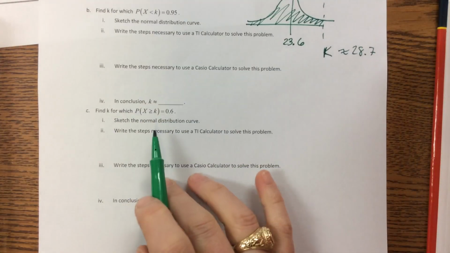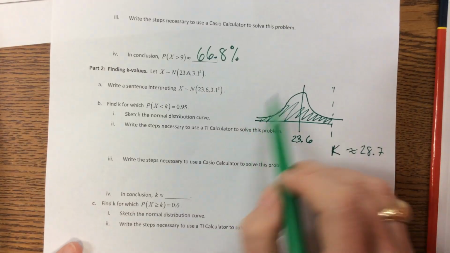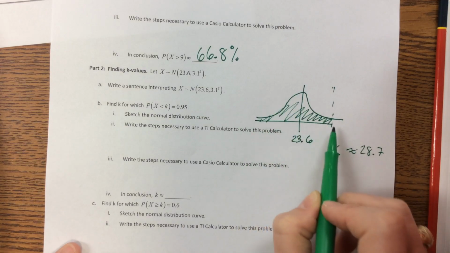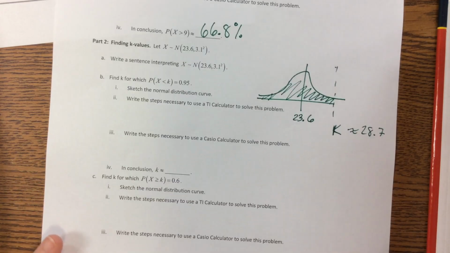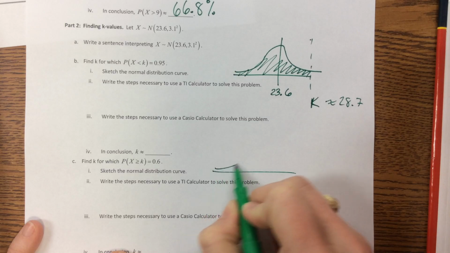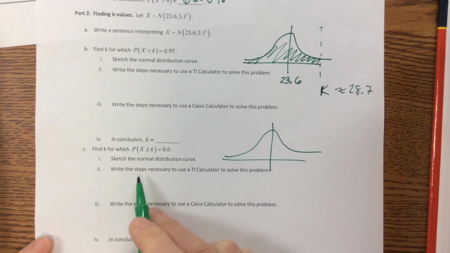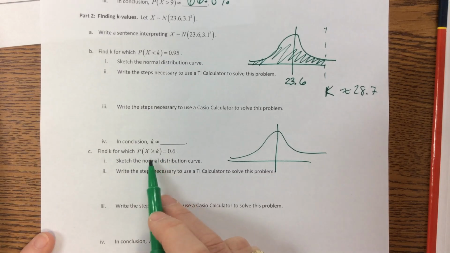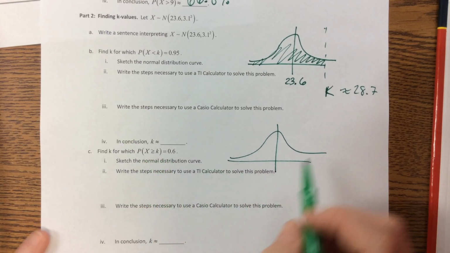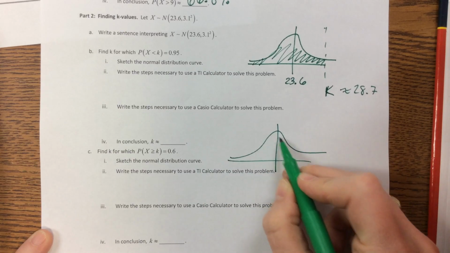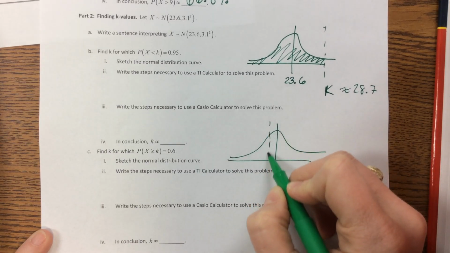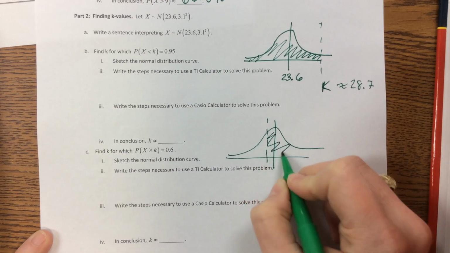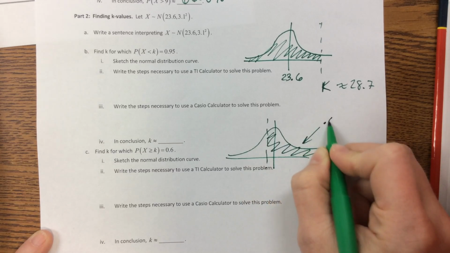If we have something like this, I hope you're noticing how drawing the curve and shading it gives us a real good sense of what we need to plug into the calculator. I'd strongly encourage that. And the last one, they're saying what value of k is going to make it so that x greater than or equal to k is 0.6. Well, this is 50% over here, so we're going to come somewhere in this spot. So we want all of this to be 0.6.